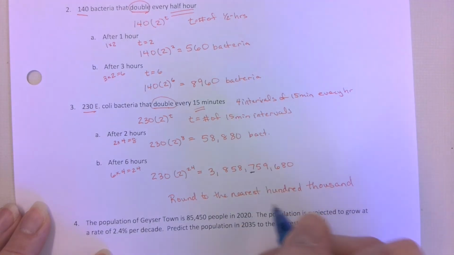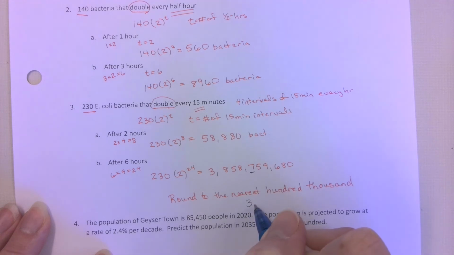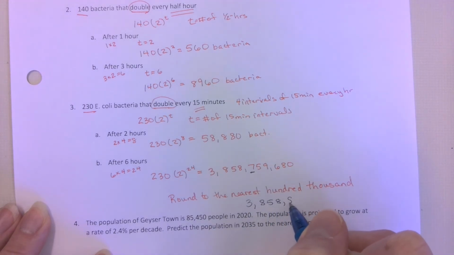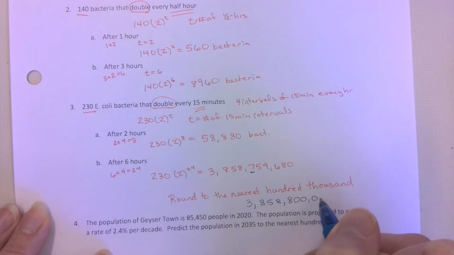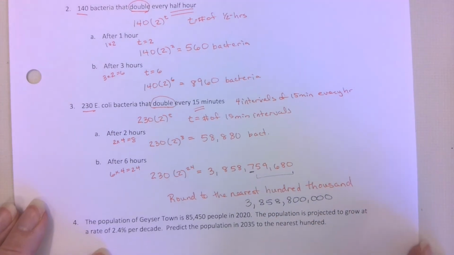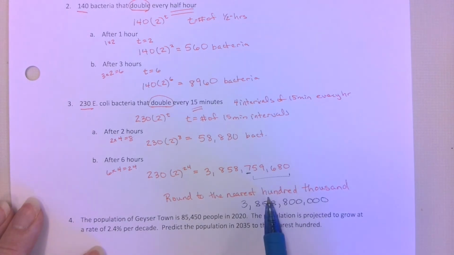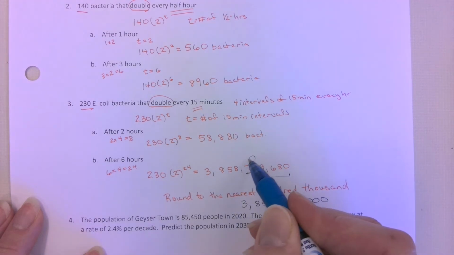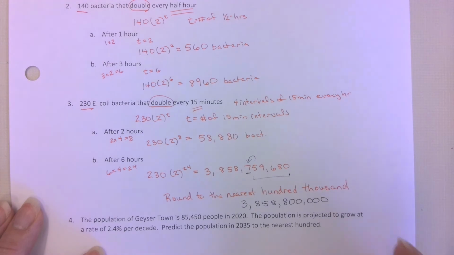So our answer around the nearest 100,000 would be 3,858,800,000, and everything else after that zeroes out. So be very careful to what you're rounding to. All right, 3,858,800,000. The 5 tells us to round up. We're following the rounding rules.